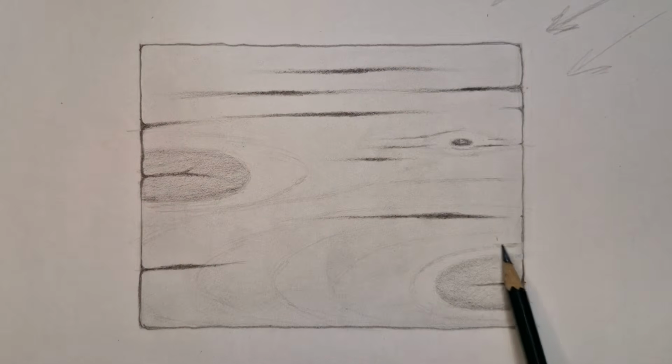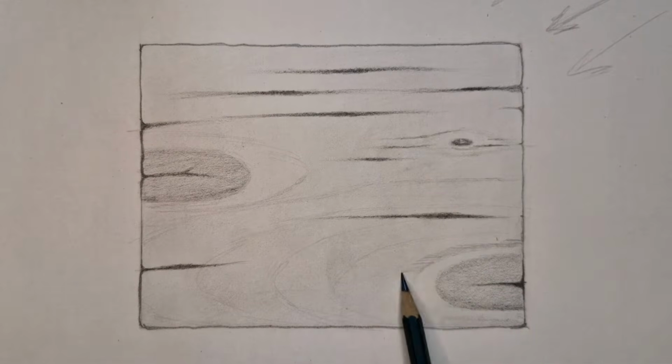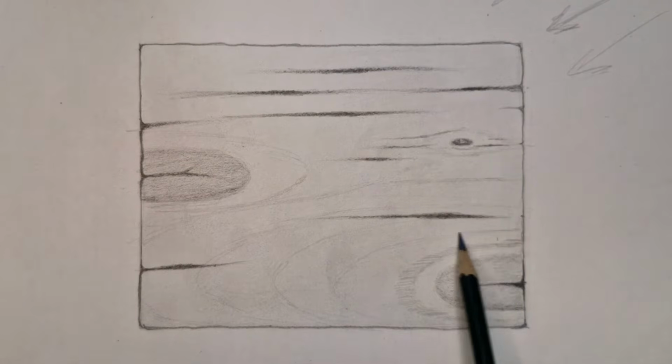Next, add the wood grain texture itself. Use a sharpened pencil to create thin parallel lines. For me, it's still the same 6B graphite pencil, but I keep sharpening it. I'm adding these straight lines around each of these oval shapes to cover the pattern outlines and make them feel more like a texture than a simple stroke.